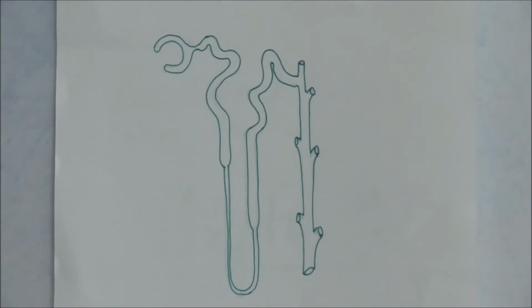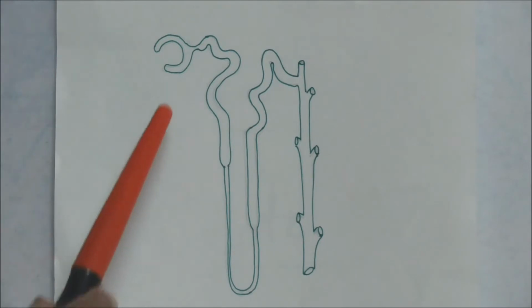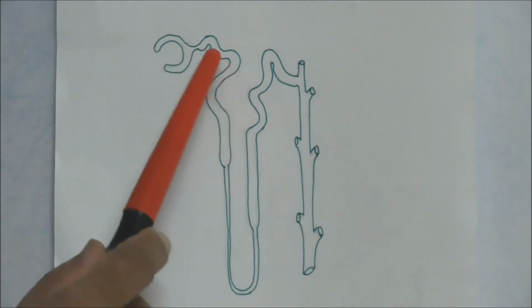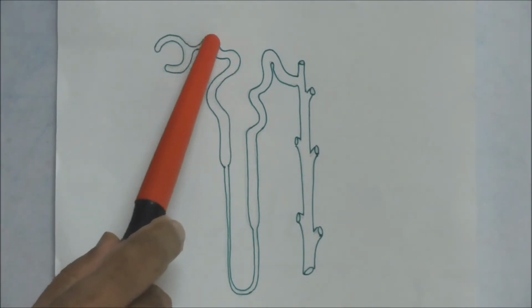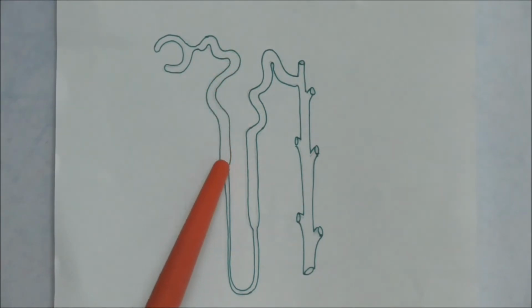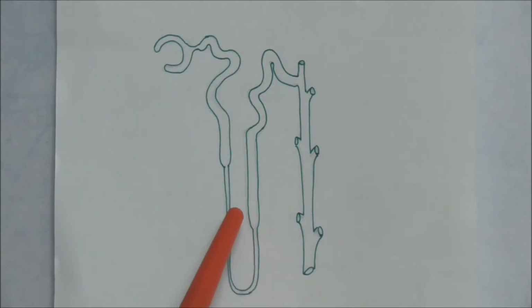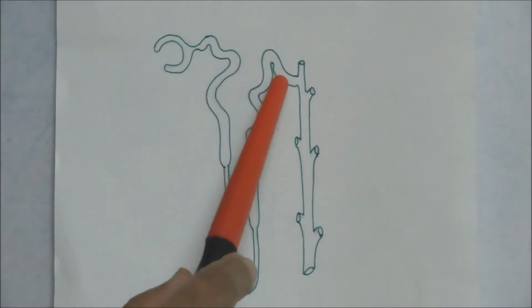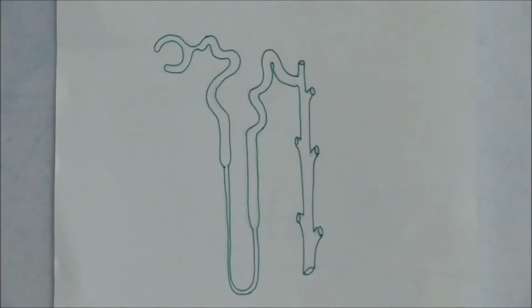So as we discussed in the earlier session, this is the Bowman's capsule, a neck followed by proximal convoluted tubule, a loop of Henle or Henle's loop, distal convoluted tubule, which then joins into the collecting duct. Now that's broadly what we discussed as a nephron or a uriniferous tubule. But then these nephrons are not uniformly distributed.